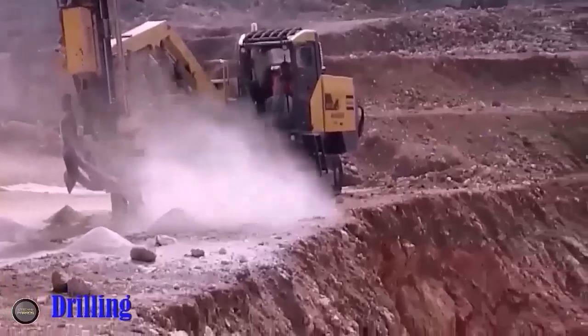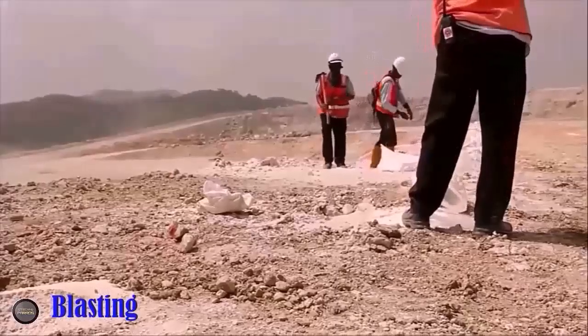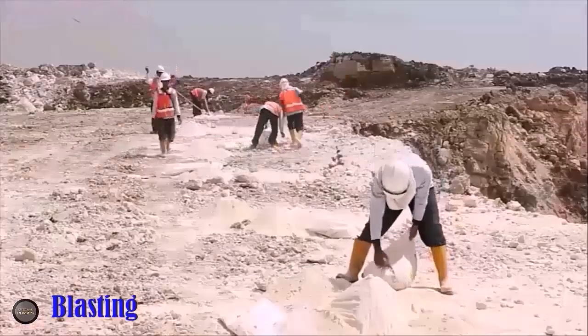Cement raw materials consist of limestone, clay, silica sand, and iron sand. The preparation of these raw materials involves several stages: mining, including land clearing, drilling, and blasting.